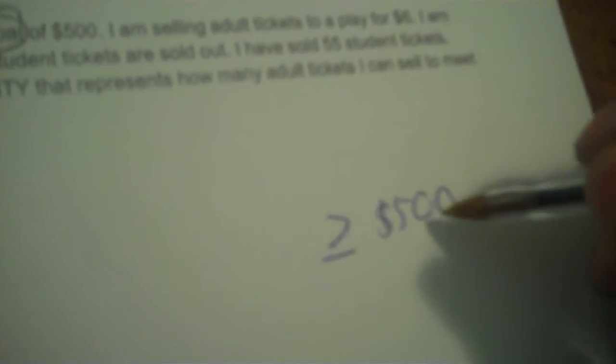Okay, what two money amounts help you get to 500? Well, there's a $6 and a $4. So write those down. Times, times. What's the $6 for? The adult tickets. What's the $4 for? The student tickets. Well, I have 55 student tickets, so I can take 4 times 55 at that point. Okay, 4 times 55 is 220.